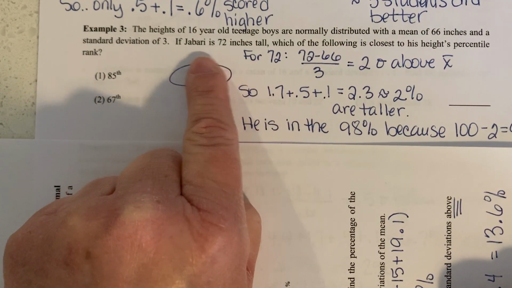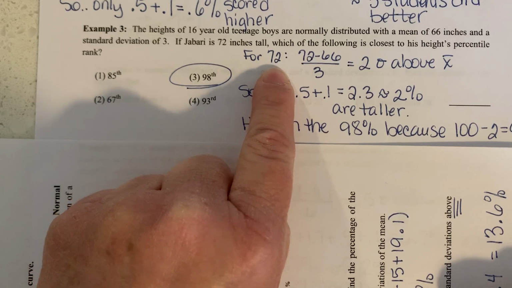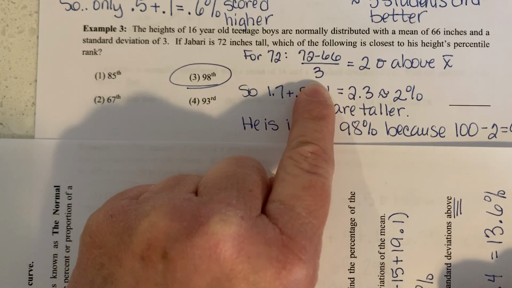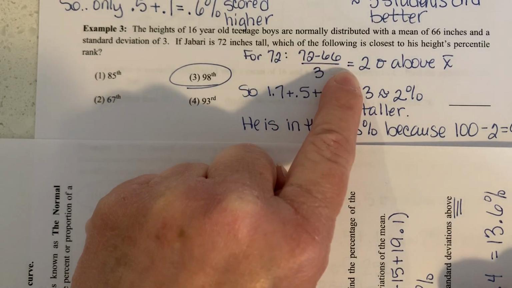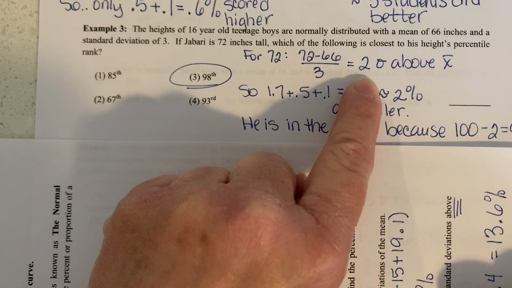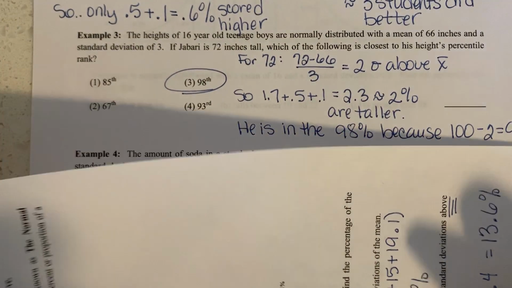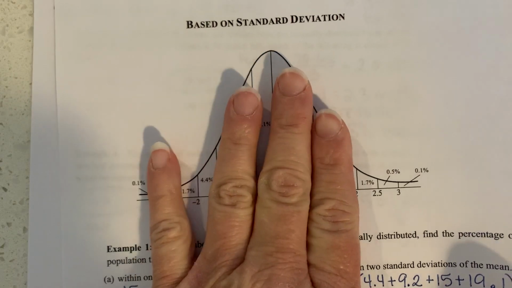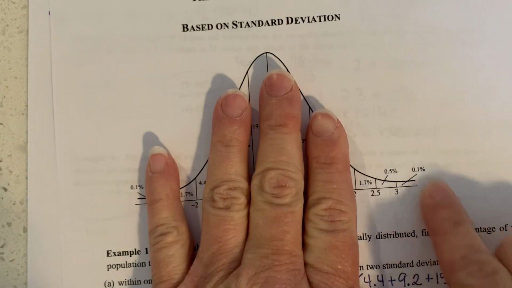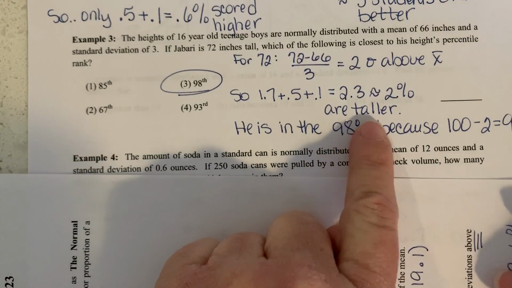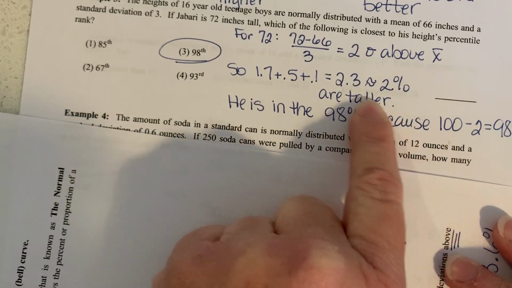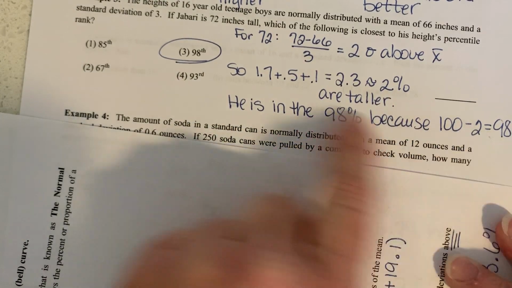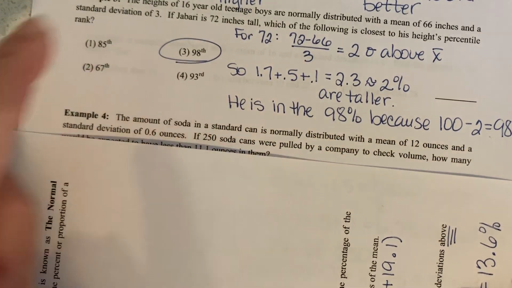Basically, Jabari is 72 inches tall. The mean is 66. The standard deviation is 3. So you subtract his height minus the mean divided by 3 and find out that he is 2 standard deviations above the mean. So you go over to 2 standard deviations above the mean, add up those 3 numbers, and you find out that about 2% would be taller than him, which means that if you subtract that 2% from 100, you find he is in the 98th percentile.